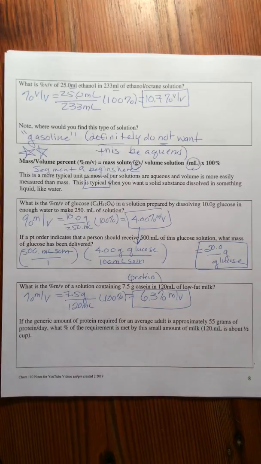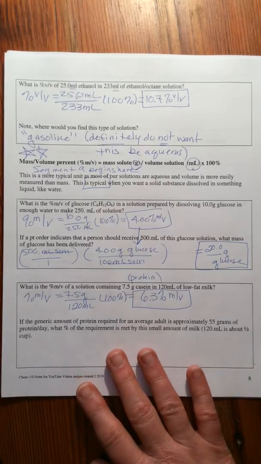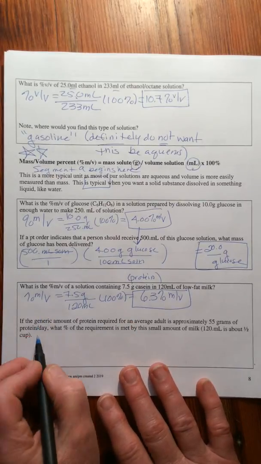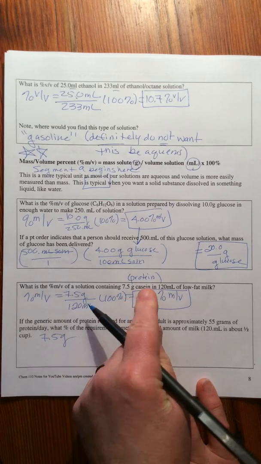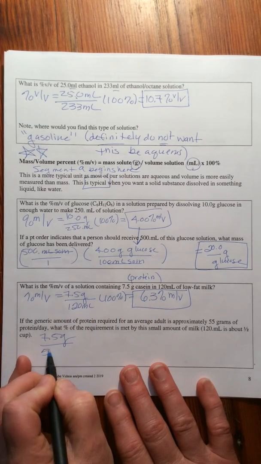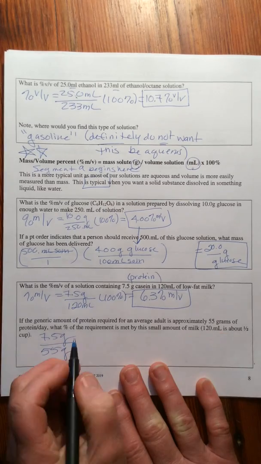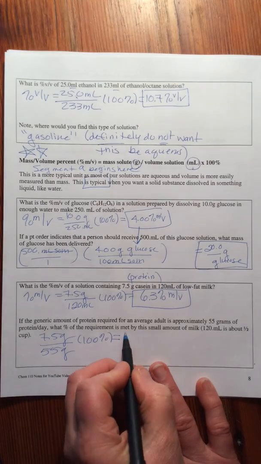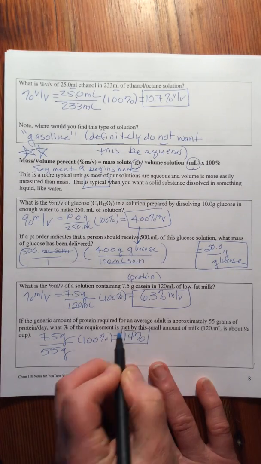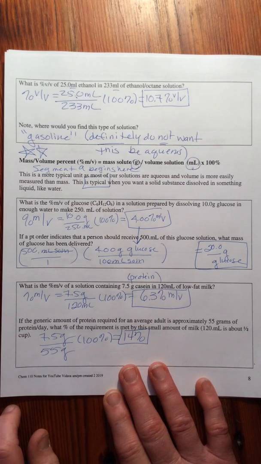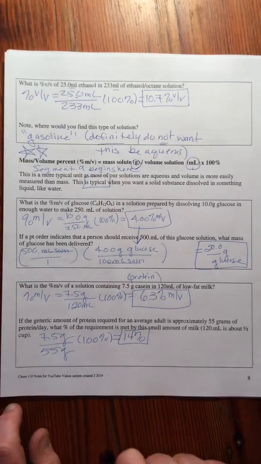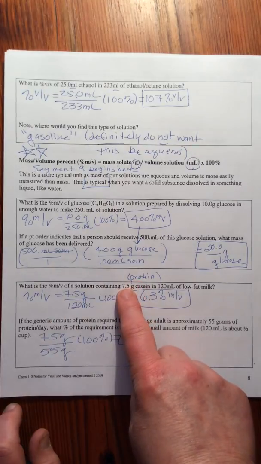Okay? Now this is not a conversion. This is simply a question that says, okay, if I have 7.5 grams here divided by 55 grams that is required times 100%, this represents about 14% of what we would need in a day. So the application is not using this as a conversion factor, it's going back to the original information.